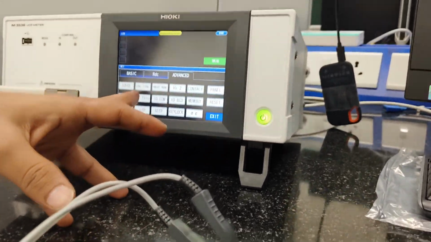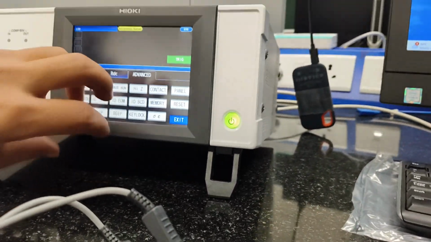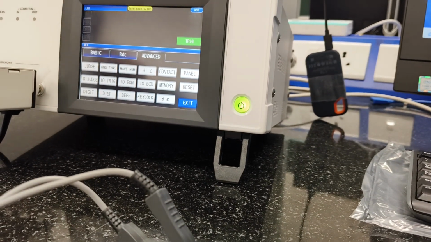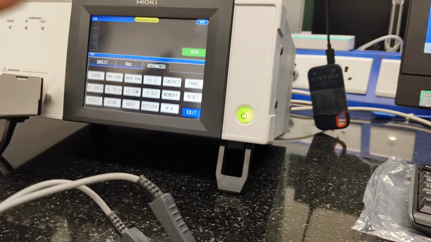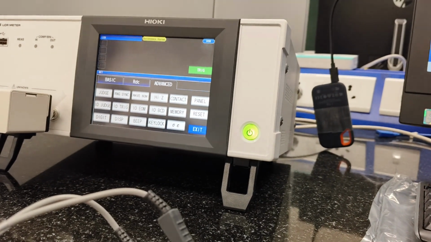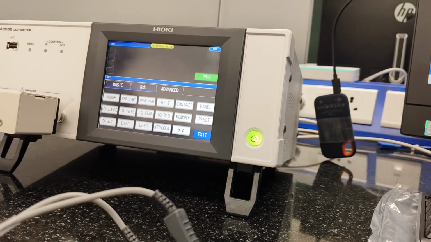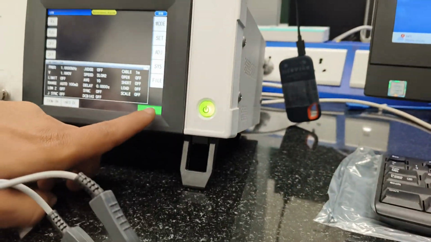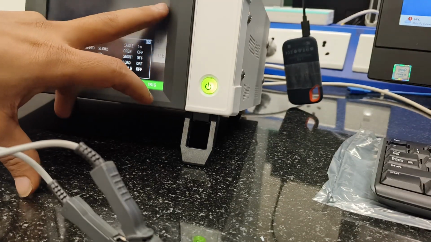This one is input output trigger. So if a judgment value came, and you want a trigger output, that signal it will give as output from this. So these are in set mode.